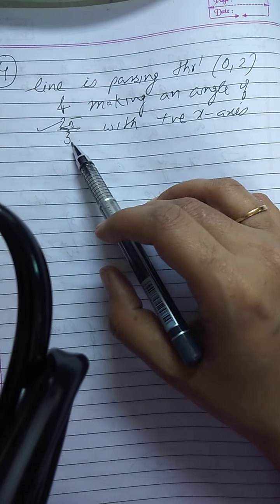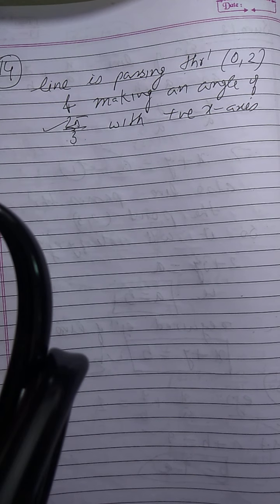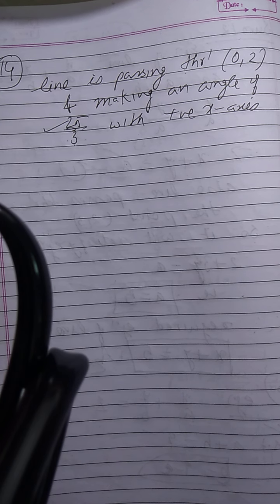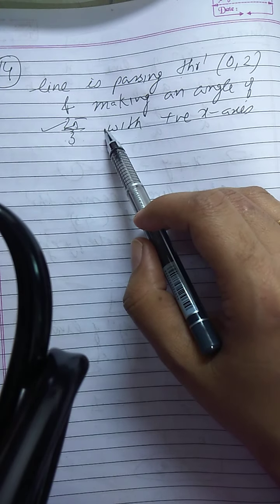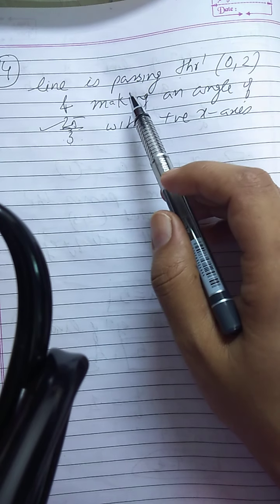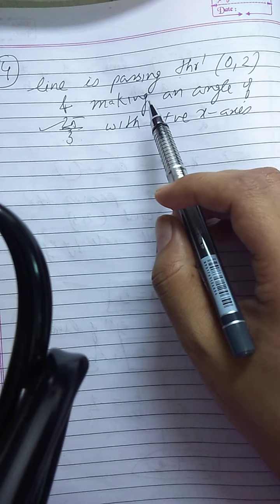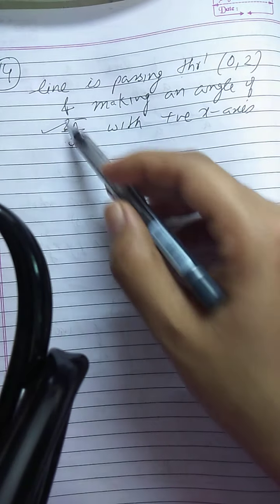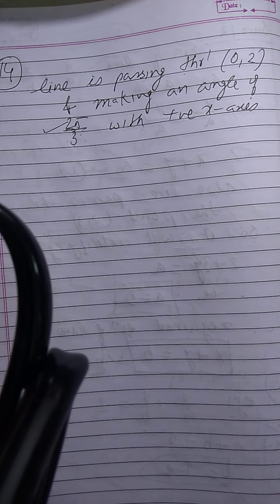The point is given. If I know the point and the slope, I can easily write down the equation of this line first of all. Now we are also asked to find the equation of a line parallel to it. So we have to find the equation of another line which is parallel to this line. If two lines are parallel, we know that the slopes will be equal. So whatever slope we calculate for this line, that is, tangent of 2 pi by 3, the same slope will be for the second line which is parallel to it.